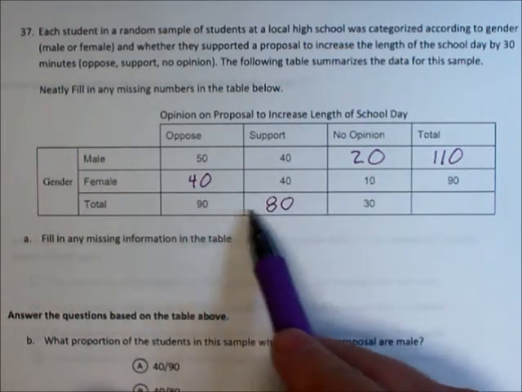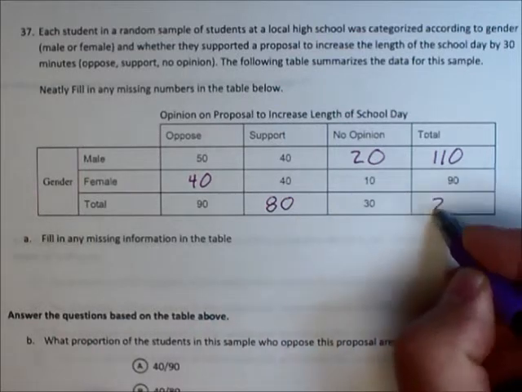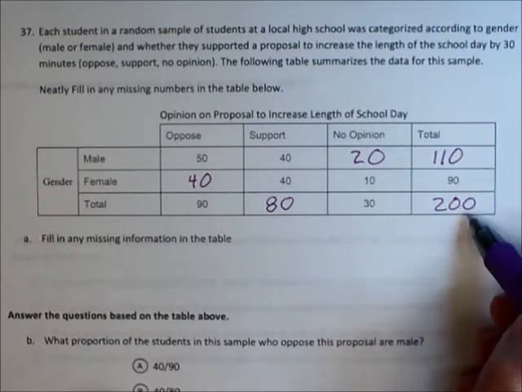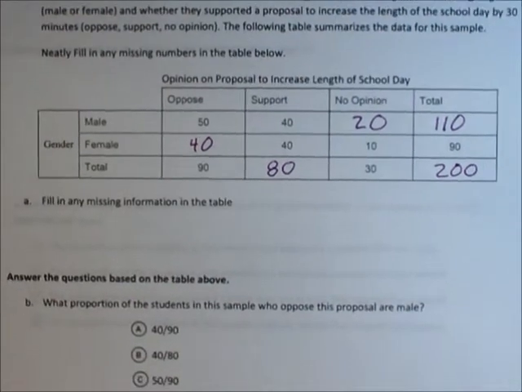Okay, 80 plus 90 is 170, plus 30 is 200. And double checking, 110 plus 90 is 200. Okay, so we filled in the missing information.